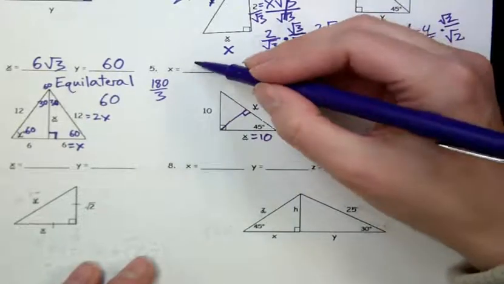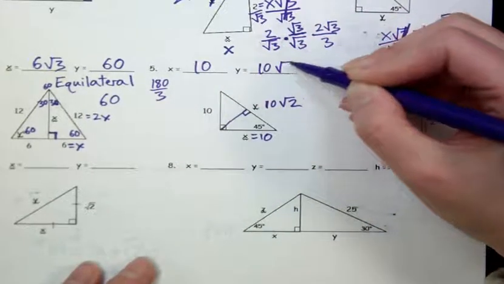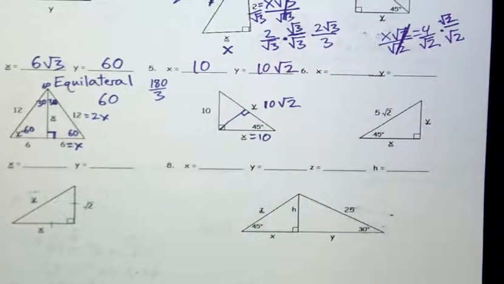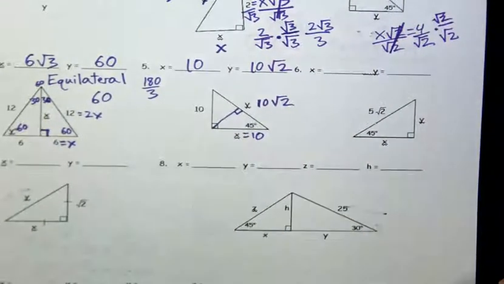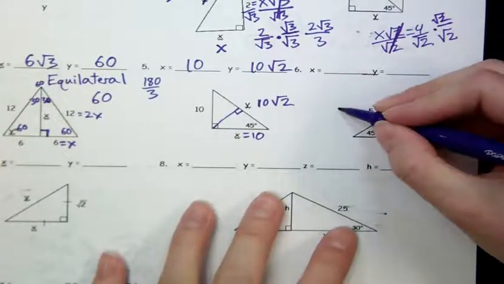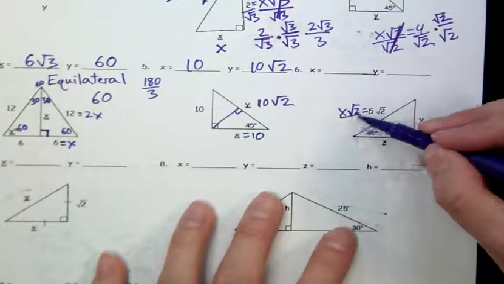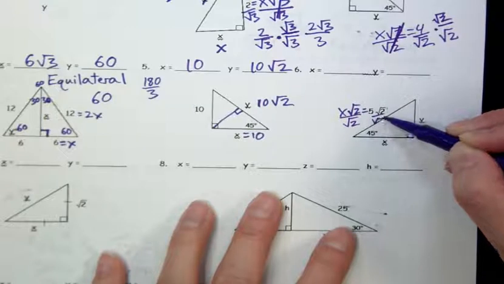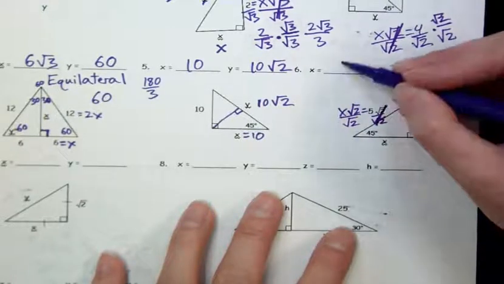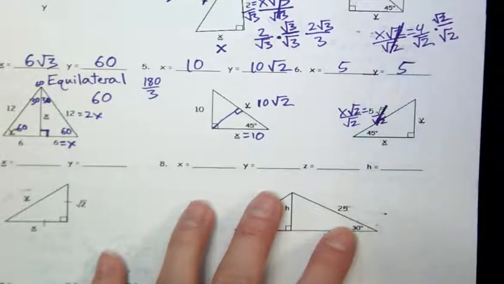10 root 2. These are the easy ones. Alright, the next one gives us a square root. Is that going to make it easier or harder, do you think? Easier, because it gave it to me on the x root 2 side. And so if x root 2 equals 5 root 2, I just divide by root 2. They cancel out, and so x and y are both 5.